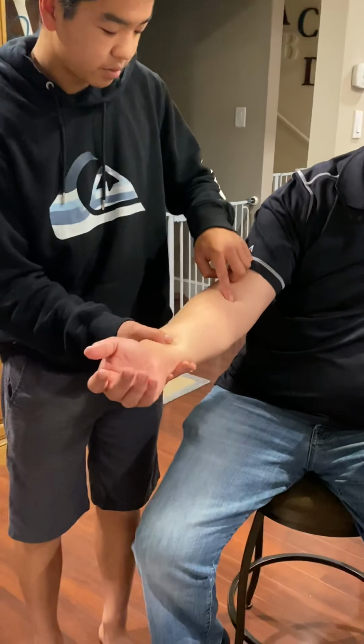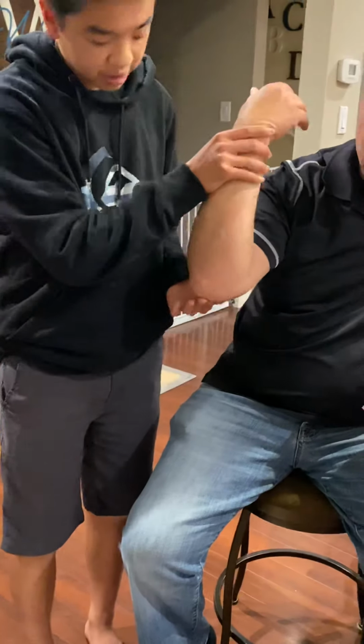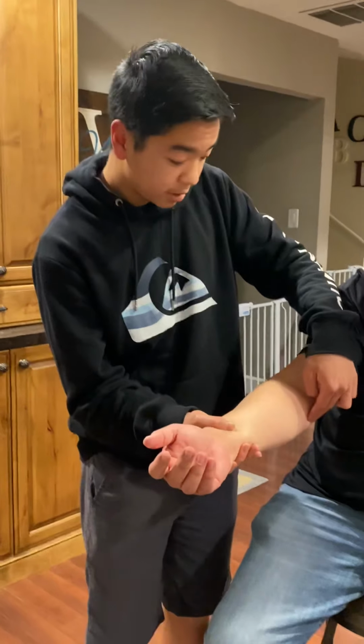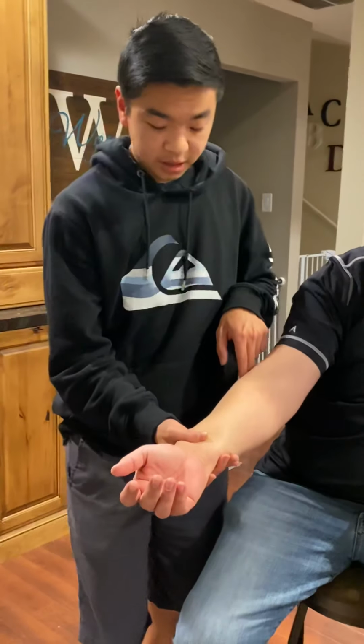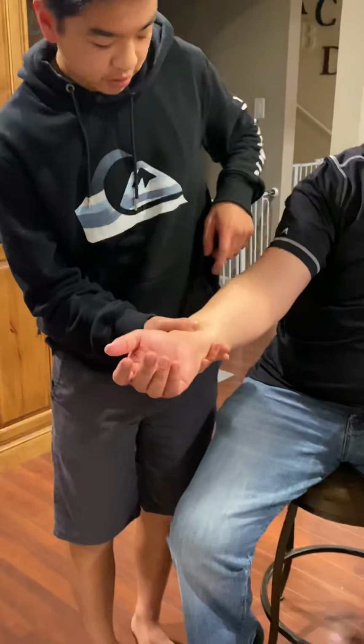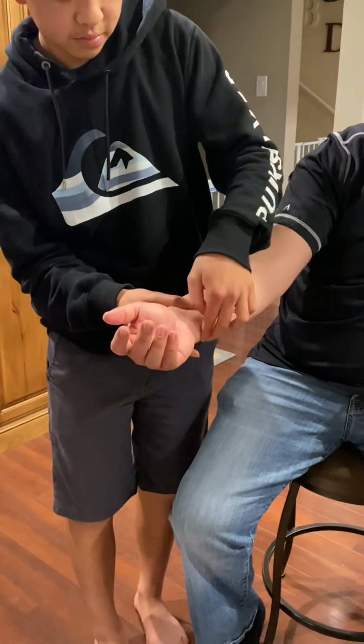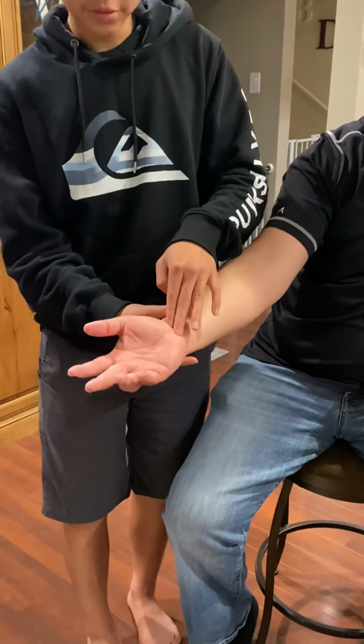You have your cubital fossa right here at the crook of the elbow. You have your olecranon fossa under the olecranon. You have your MCL and your LCL. What else is here? You have your radial nerve, your median nerve, and your ulnar nerve. You have your carpal tunnel.